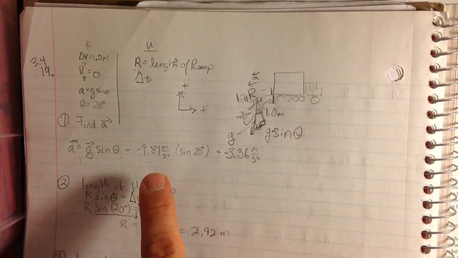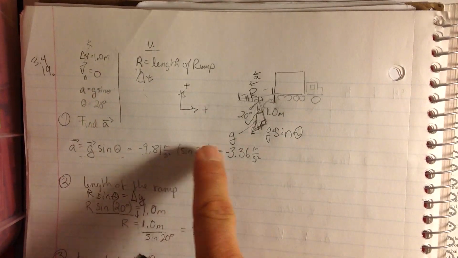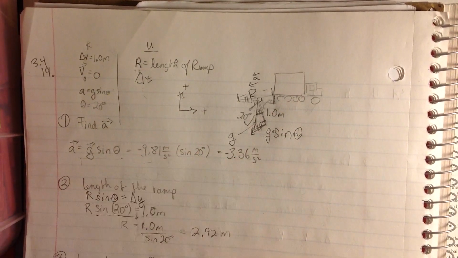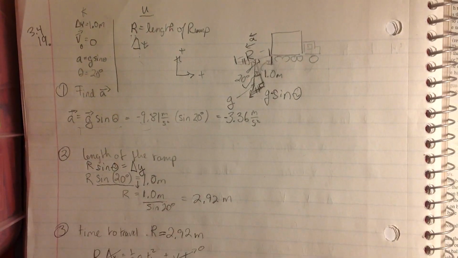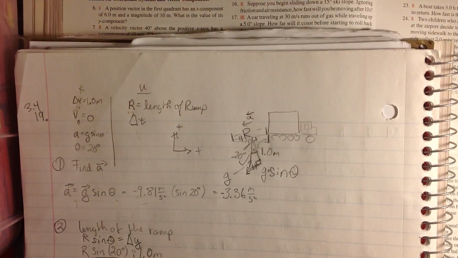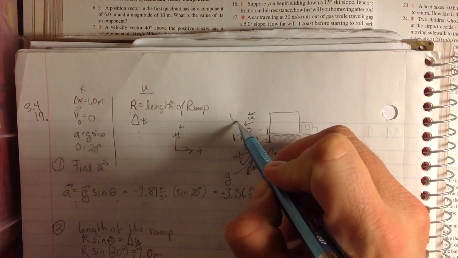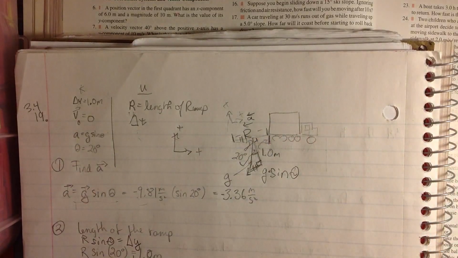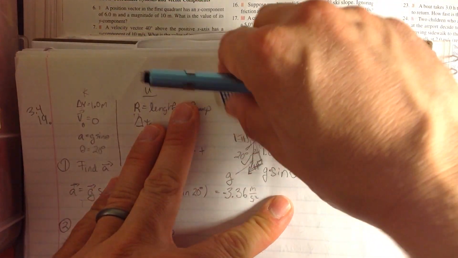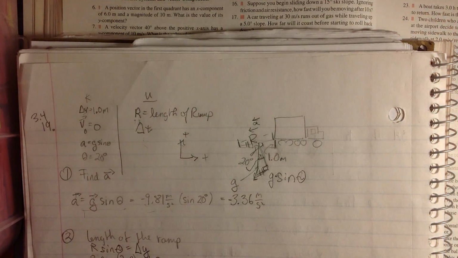So then you just plug and play, get that number, make sure you have that negative, right? That negative means it's going down that way. Down the ramp, to the left of the ramp. You can even see it kind of like this. Another system, but we're not going to do that. Another coordinate system.